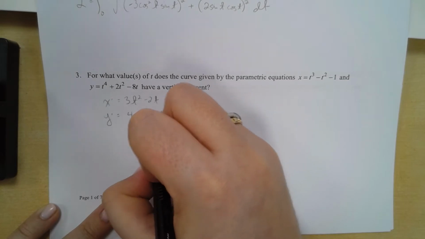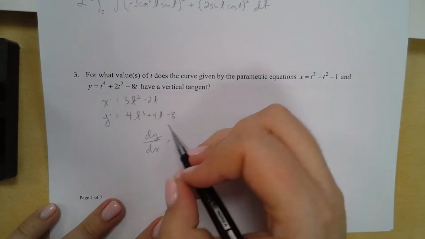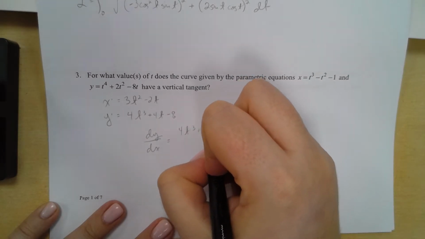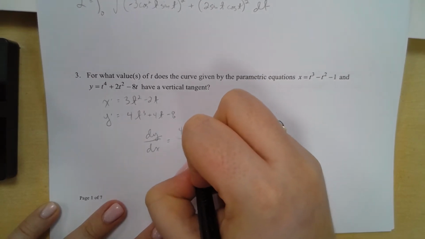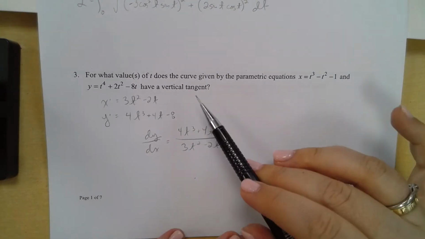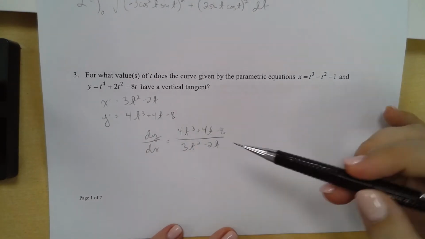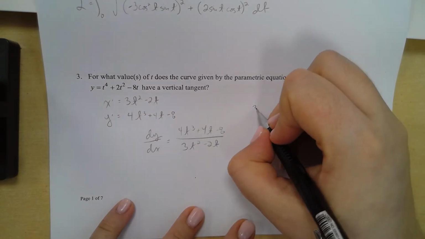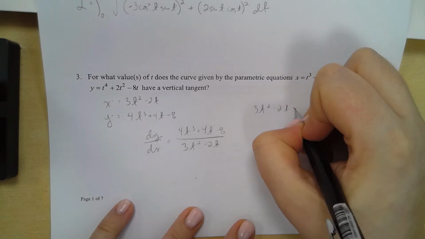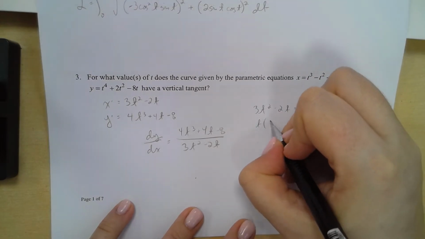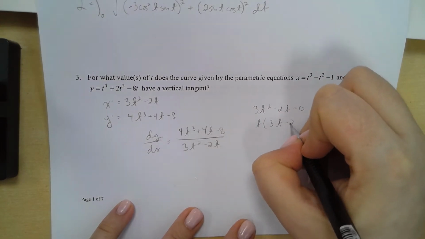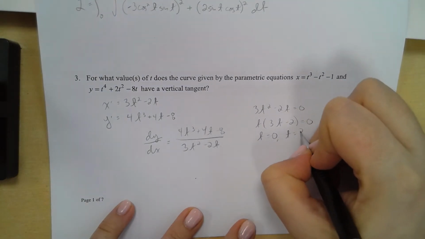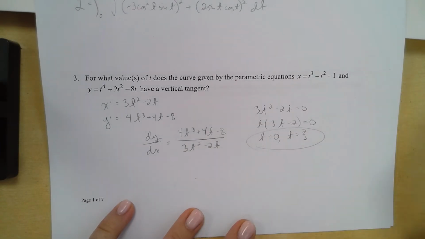So dy over dx, which is how we find our derivative of parametrics there, is 4t cubed plus 4t minus 8 over 3t squared minus 2t. Now, when are we going to have a vertical tangent? We're going to have a vertical tangent when our denominator here is going to be equal to 0. So 3t squared minus 2t is equal to 0. I can factor out a t. I get t times 3t minus 2. So when t equals 0 and when t equals 2/3, we have vertical tangents. All right?